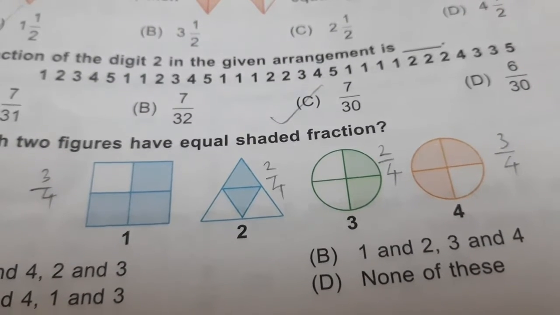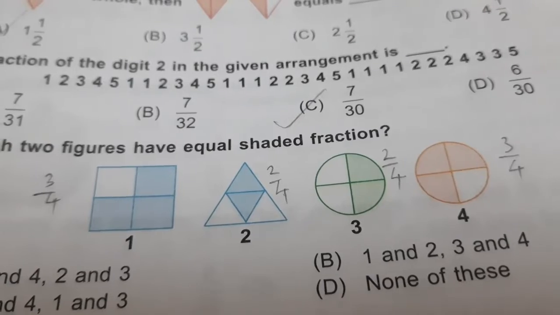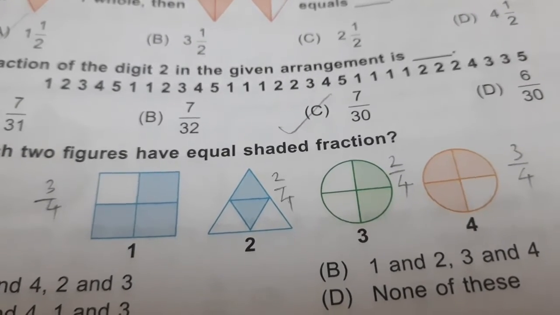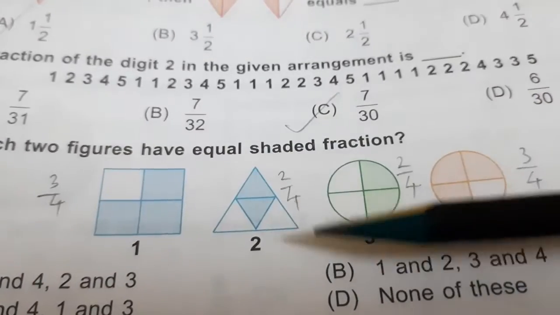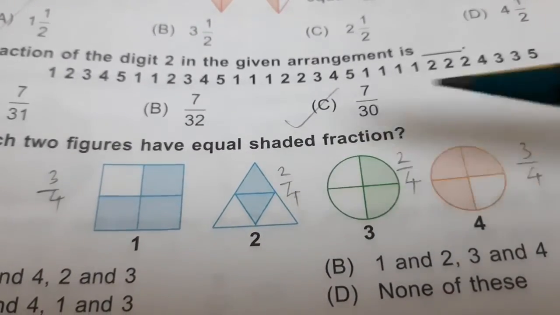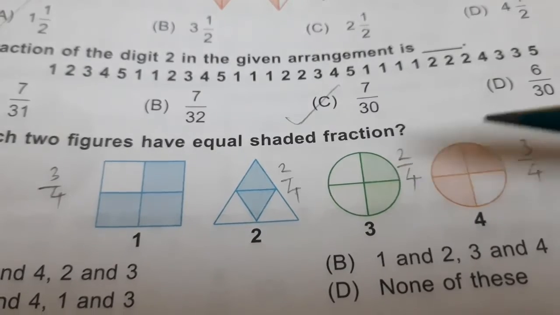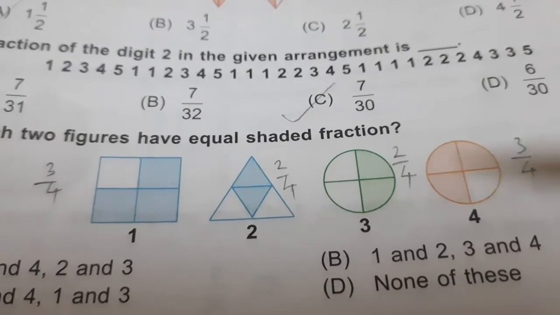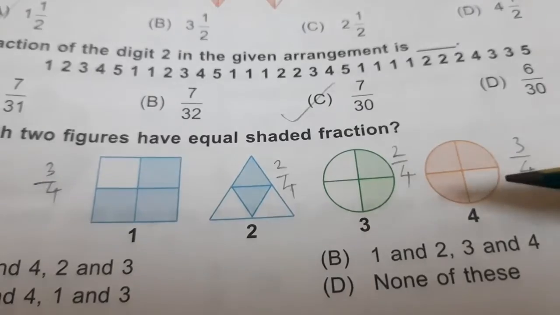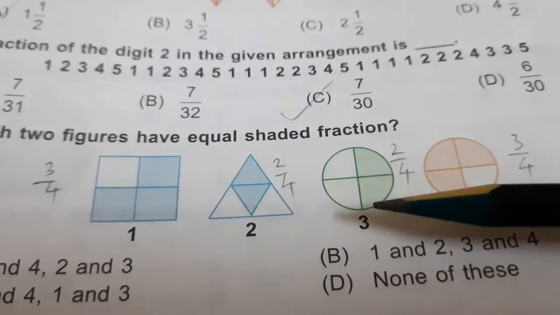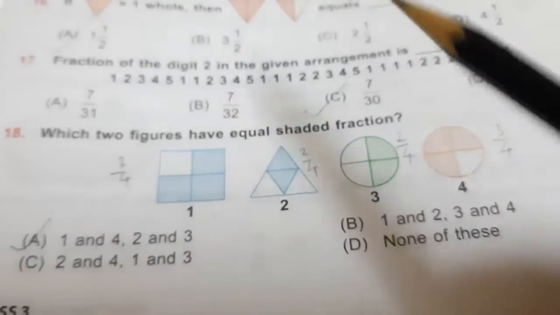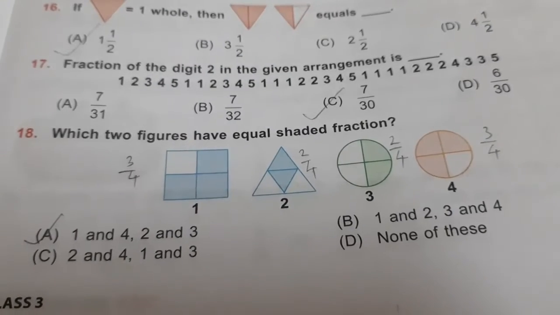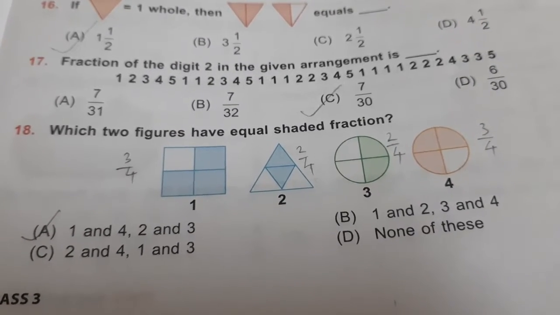Resolving them in the fraction for the shaded part. So the first one, figure 1, is 3/4. Figure 2 is 2/4, figure 3 is 2/4 and figure 4 is 3/4. Which means 1 and 4 are the same and 2 and 3 are the same. They are equal, which is nothing but option A. Please tick it and transfer all your answers to the OMR sheet.